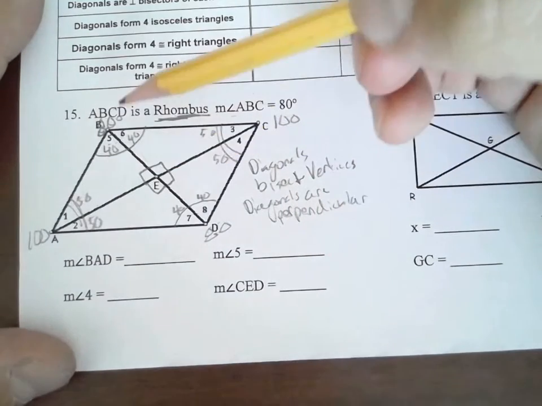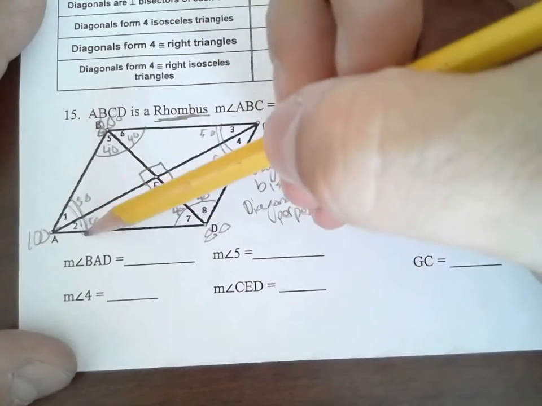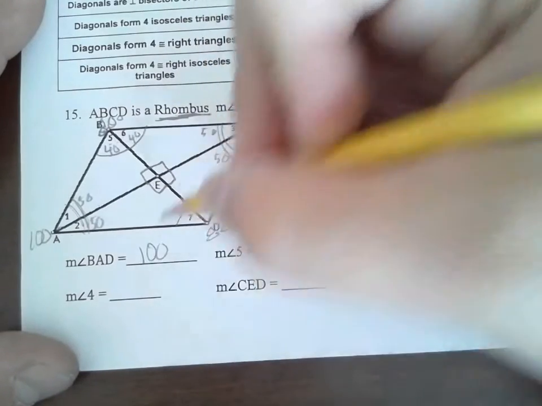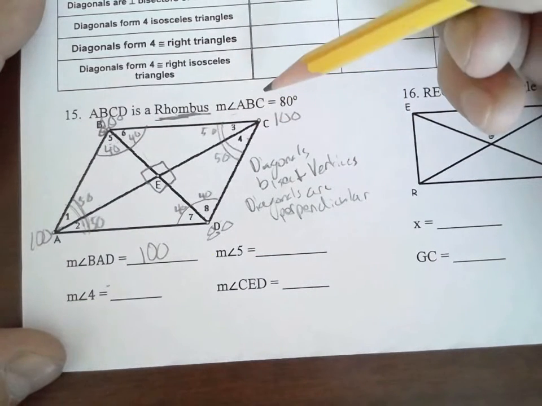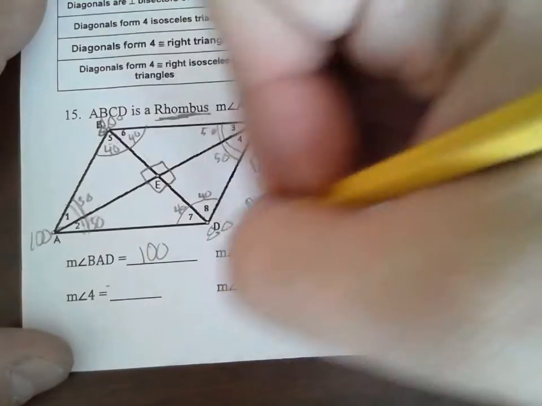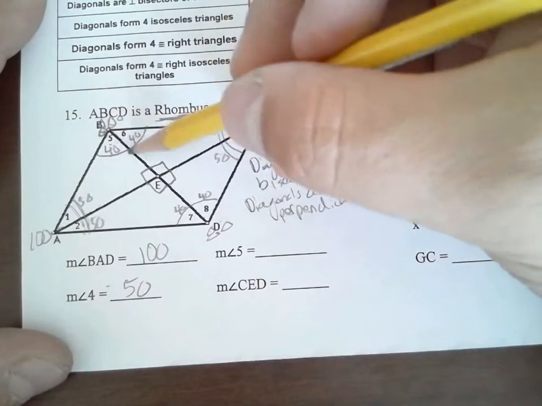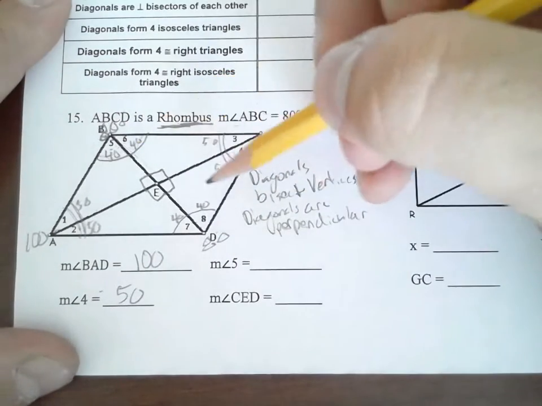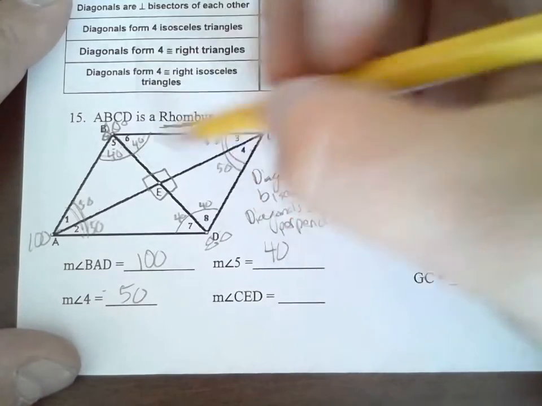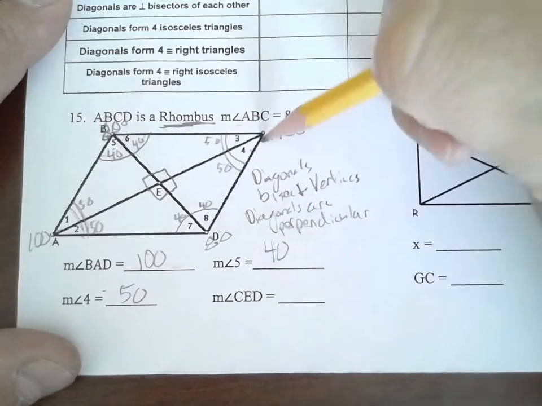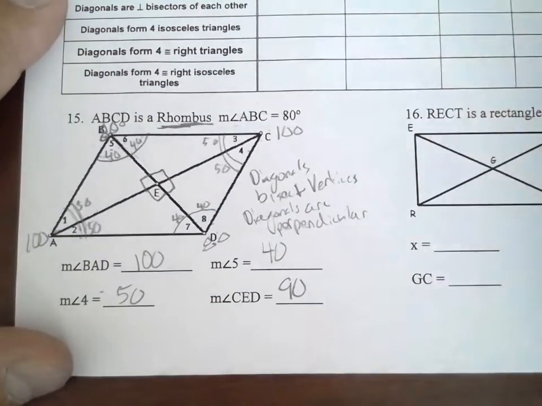Okay, so looking at BAD, that's this big angle down here. That was 100. Looking at angle 4, we found that to be 50, because if the whole thing's 100, cut it in half, so you get 50. Angle 5 is right here. It's half of this big 80 degree angle. Okay, so you get 40. And then CED, again, that's this angle here, so it's always going to be 90. Every time, in a rhombus, only in a rhombus.